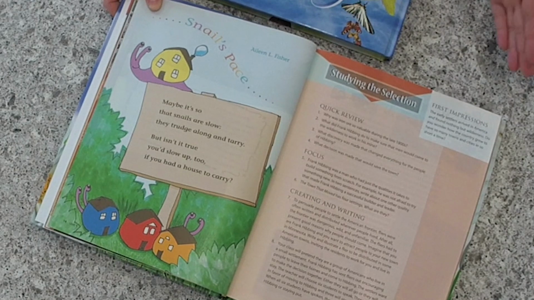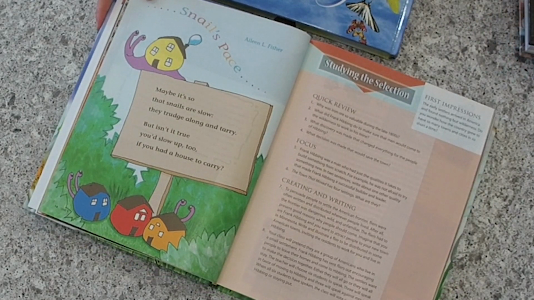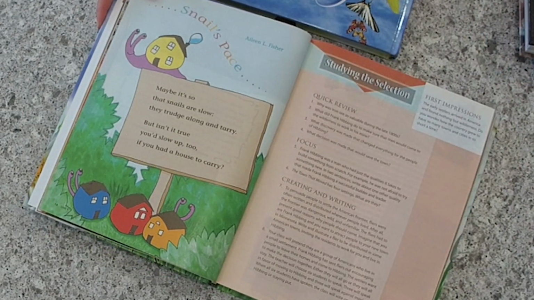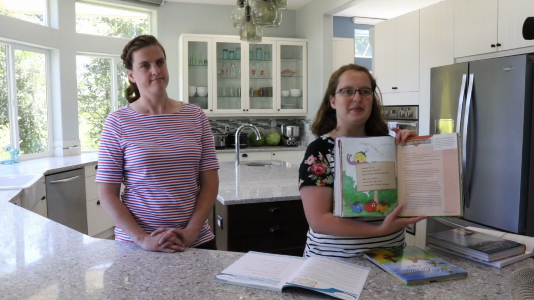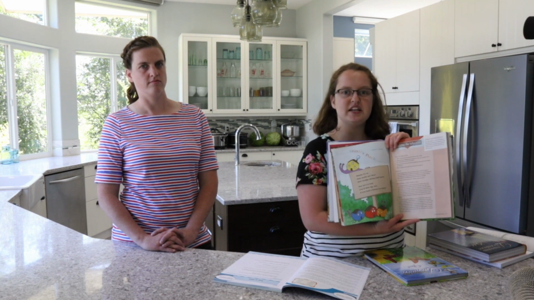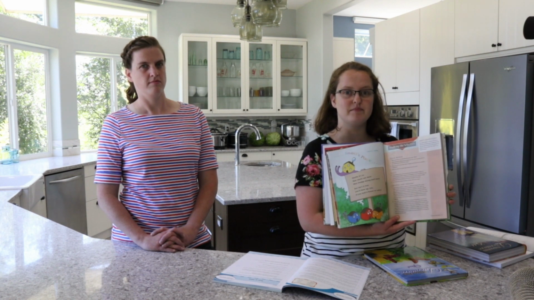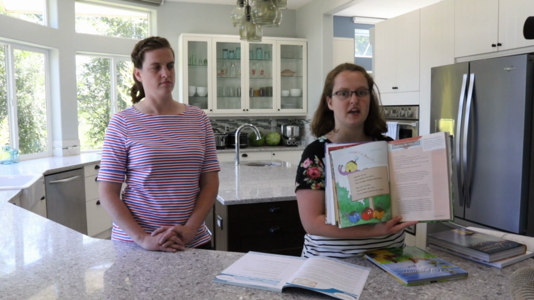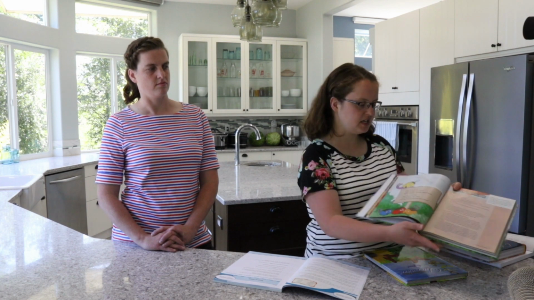Now, different families will have different approaches to this, but here's what I would do. I would go through all of these questions and answer them orally. Then I would choose probably one of the written activities and have the student complete that. So in this one, for example, maybe you would choose to create a flyer trying to get people from across America to come move out to your town of Hibbing out in the American West.